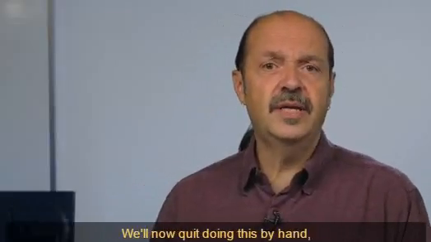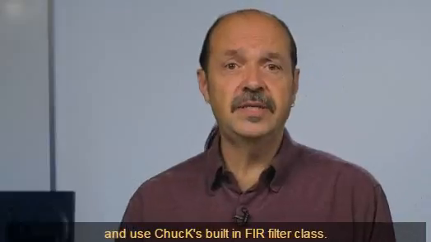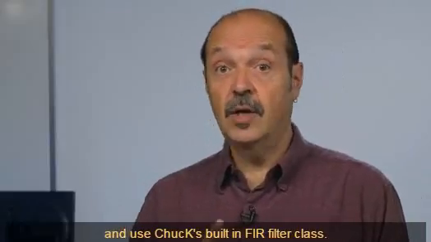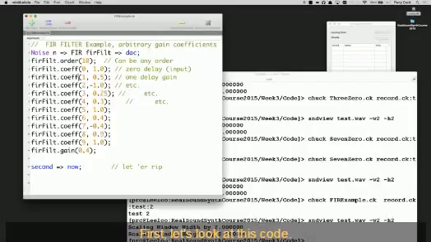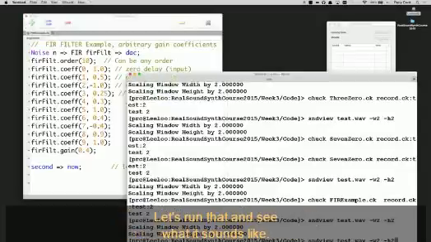We'll now quit doing this by hand and use ChucK's built-in FIR filter class. We're going to learn what FIR means in just a minute. First, let's look at this code. Here we make a noise object and put it through an FIR filter and set all of the coefficients, 1 through 10, to different values. Let's run that and see what it sounds like.